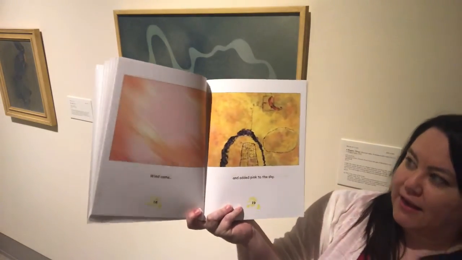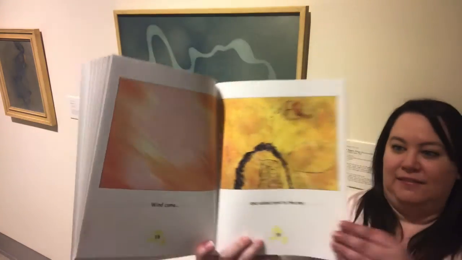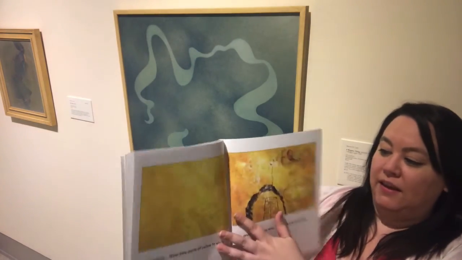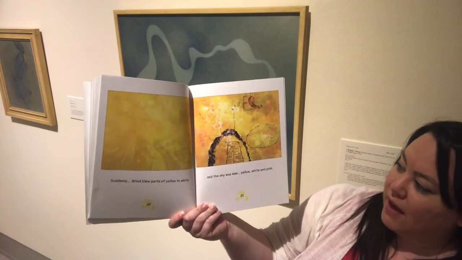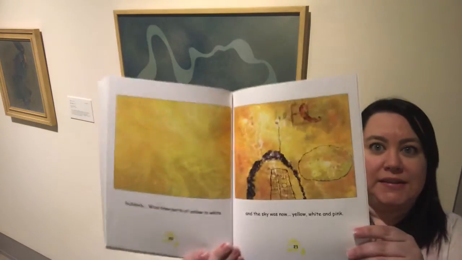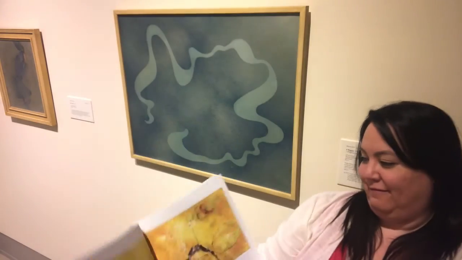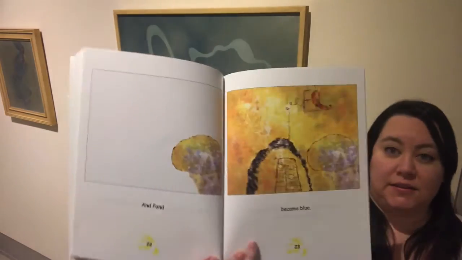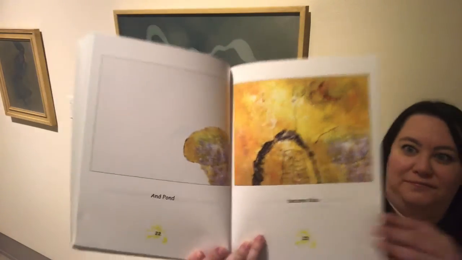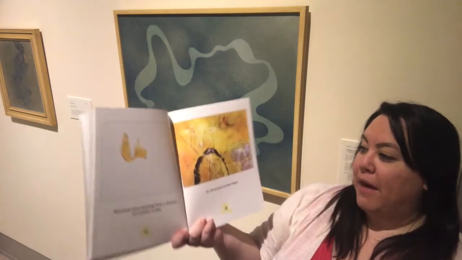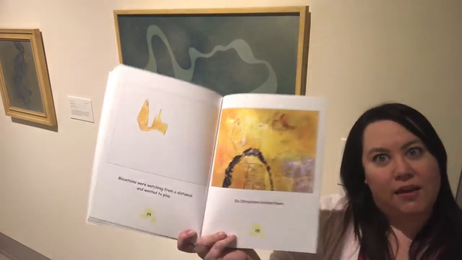Wind came and added pink to the sky. Suddenly, wind blew parts of yellow to white, and the sky was now yellow, white, and pink. And pond became blue. Mountains were watching from a distance and wanted to play, so structure invited them.